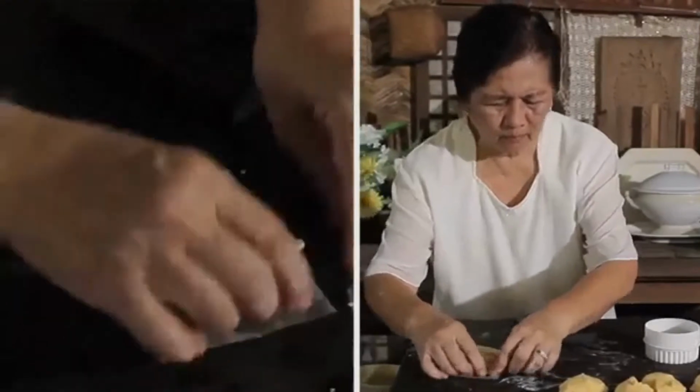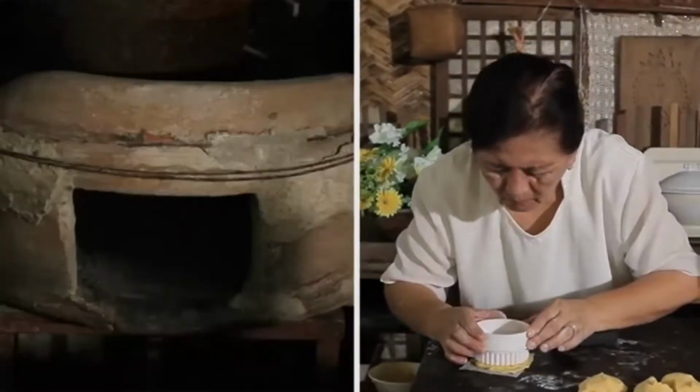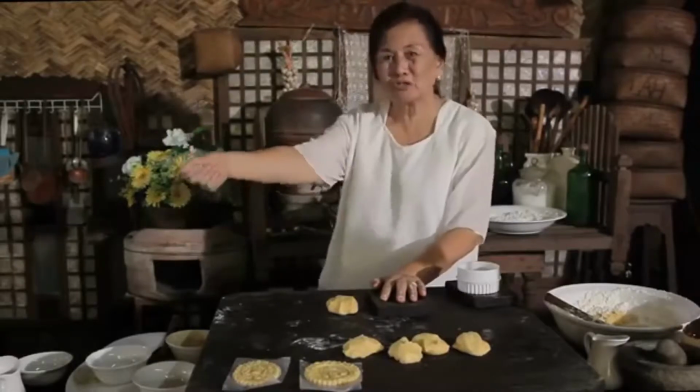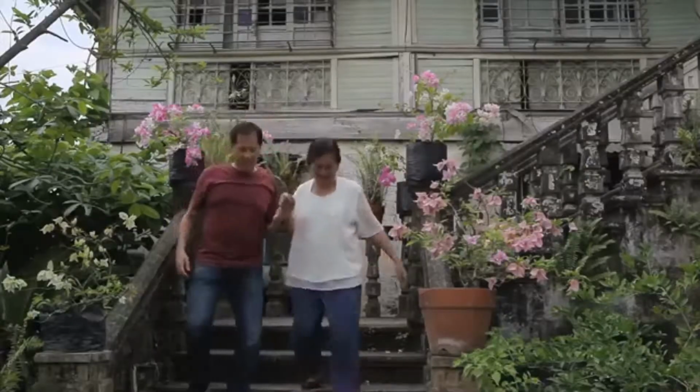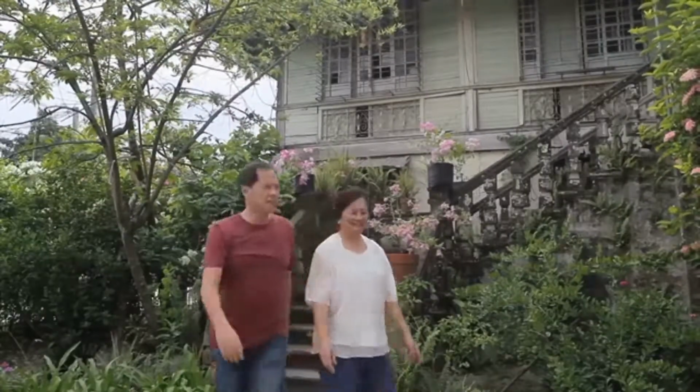300 degrees for 12 to 15 minutes during a time when there were no oven timers and thermometers. So how did they do it? Pero nung panahon ng ating ninuno, ng nanay ko, binibake nila sa isang bibingkahan oven. Wala po siyang thermometer, so ang kailangan, papasok mo yung kamay mo, i-feel mo kung yun ang temperature na gusto mo. And then, yung 12 to 15 minutes, may prayer. 3 Padre Nuestro, 3 Ave Maria, 3 Glorias. After praying a full 15 minutes, hallelujah, the cookies were done.